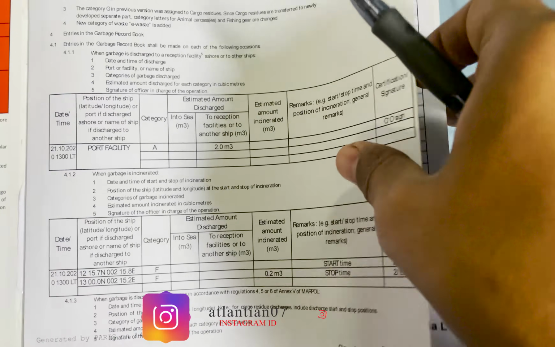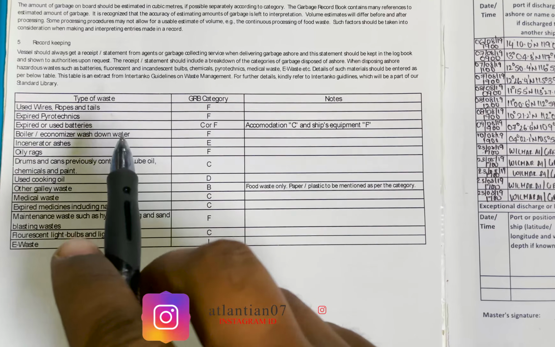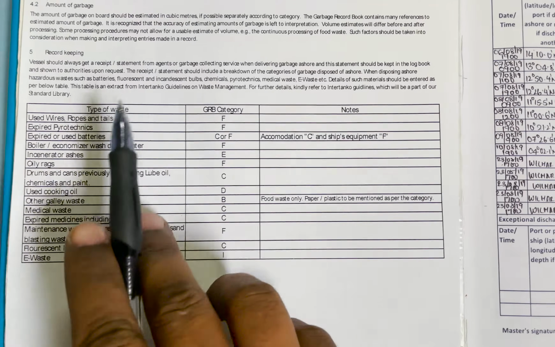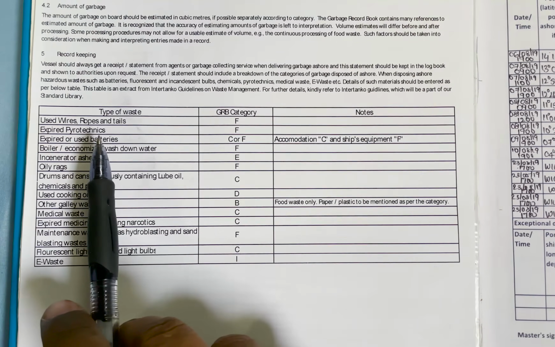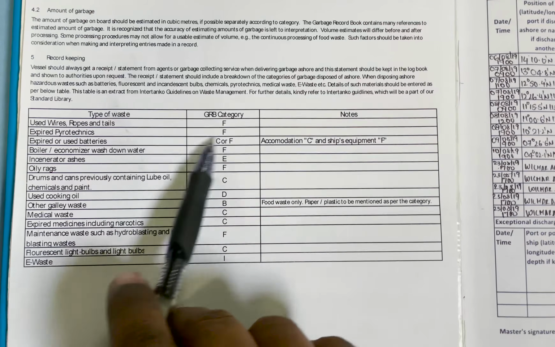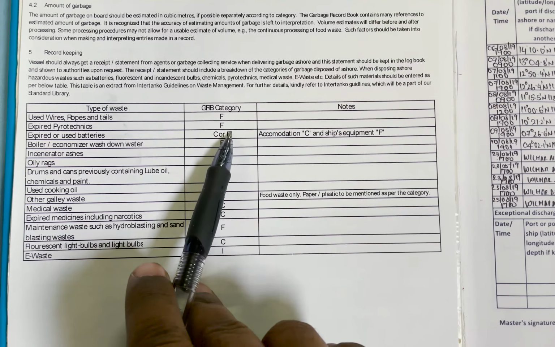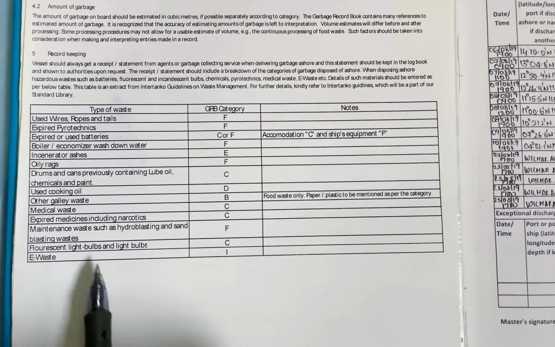Now in the next page, this is the one which is most confusing, like what needs to be written when you are discharging expired medicine, expired pyrotechnics, e-waste, oily rags. So this is the one where people generally might get confused. This is also written over here. If you want, you can pause the video and read it, or if you want, you can take the screenshot also.